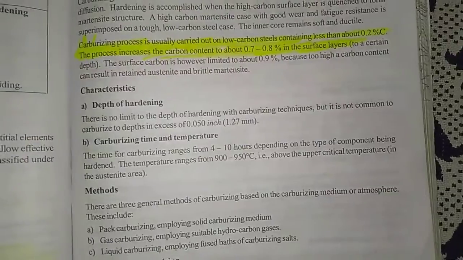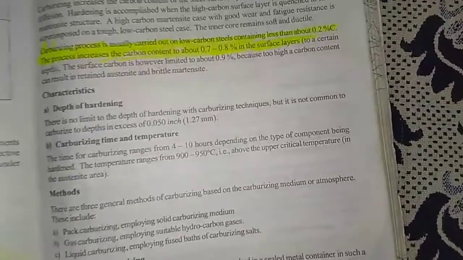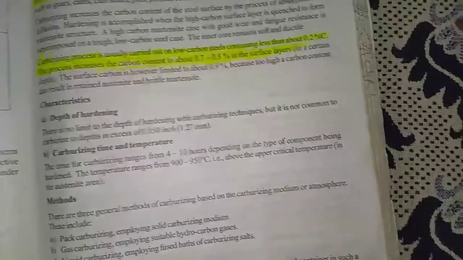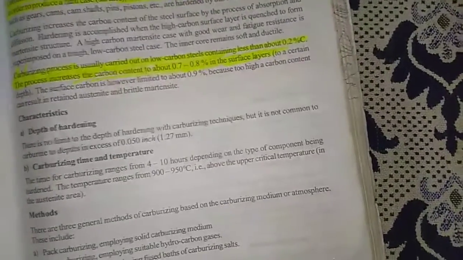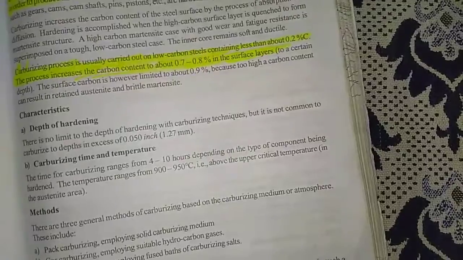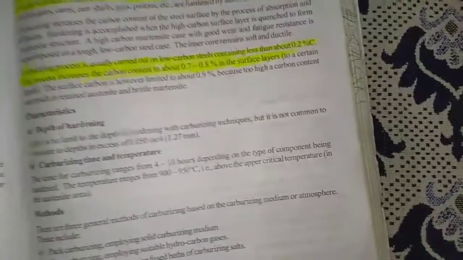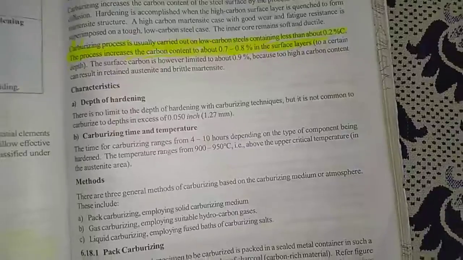Now, what are the characteristics of this carburizing process? Basically, for depth, there is no limit. Okay, to how much depth this carbon will get diffused, all these things, there is no fixed limit. But it is not common to carburize to a depth in excess of 1.27 mm. Of course, there is no limitation. We cannot properly tell, but definitely it cannot go beyond 1.27 mm.